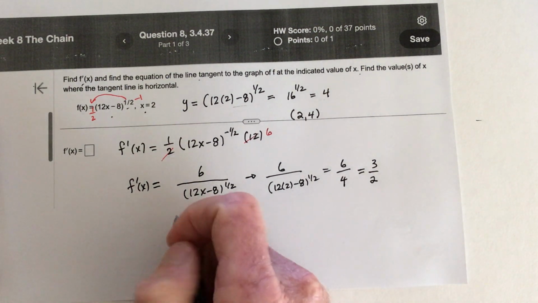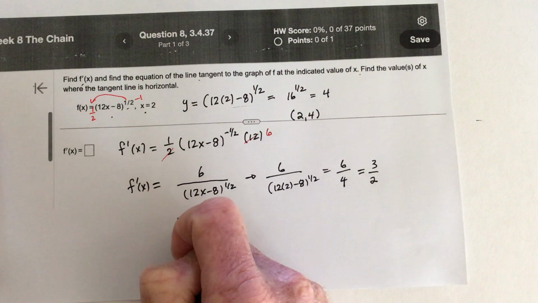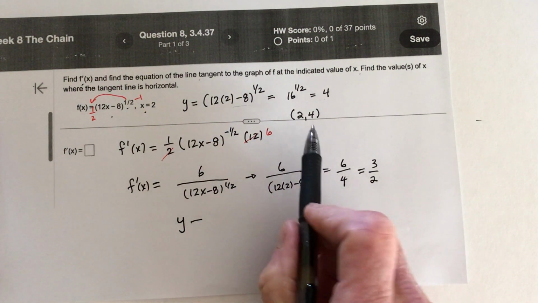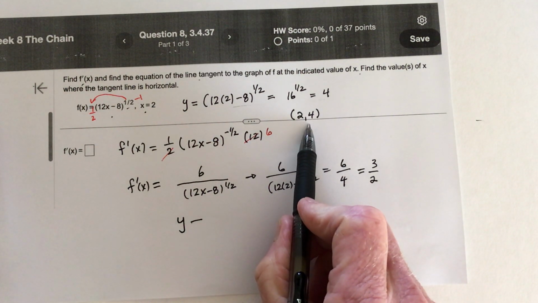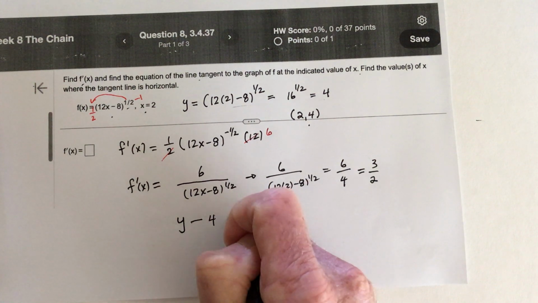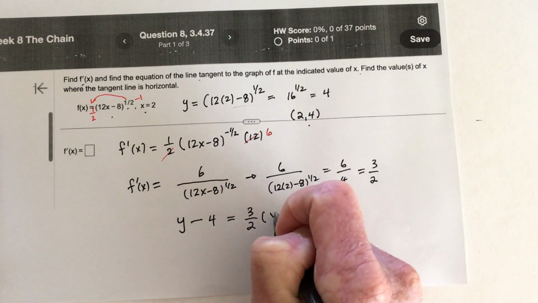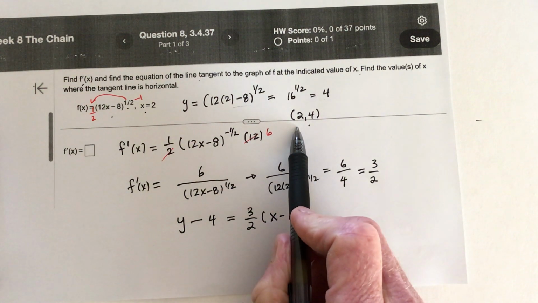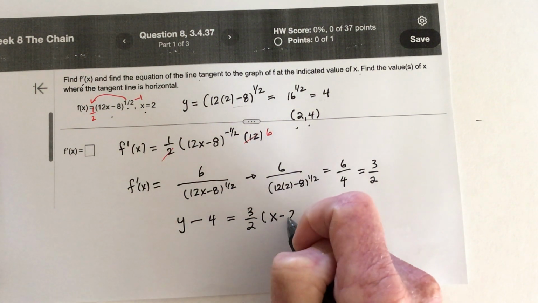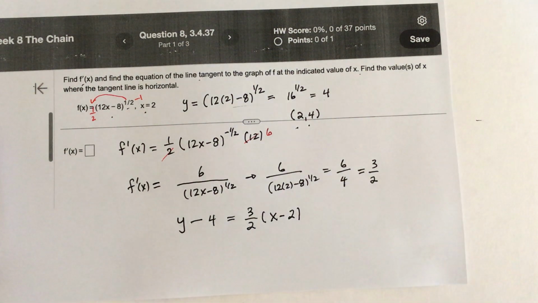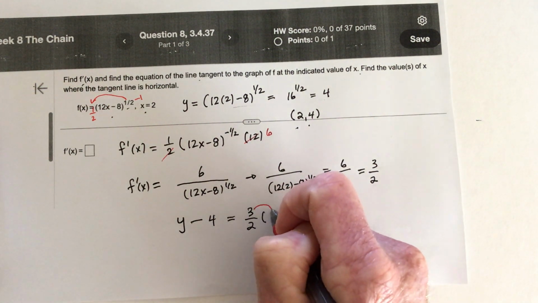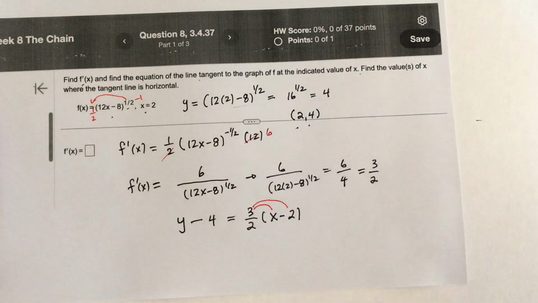Then find the equation of the tangent line. So using the point slope formula, it goes y minus the y value of 4 equals the slope times x minus the x value of 2. And then I need to solve for y. So distribute this 3/2.